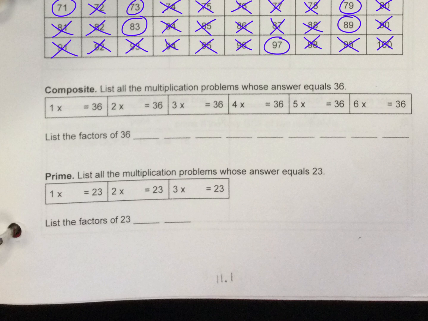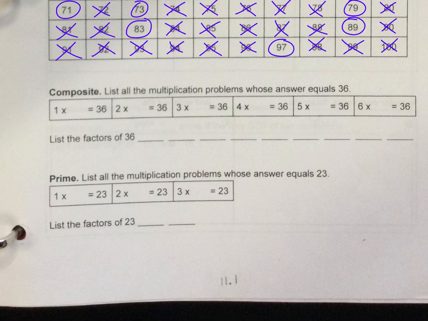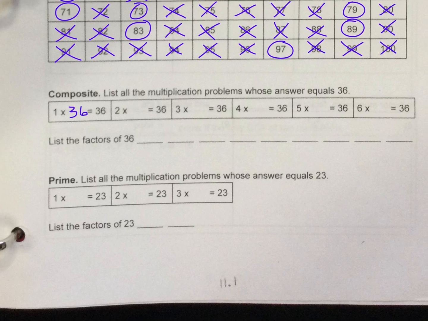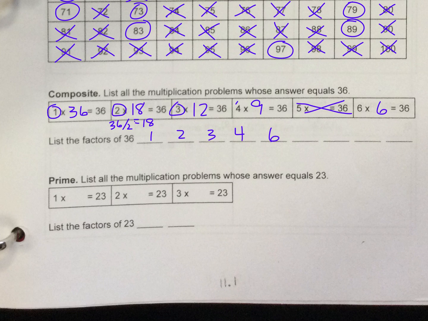All right, now we are going to list all the multiplication problems whose answer equals 36. So 1 times 36 equals 36. 2 times 18. And what you can do is say 36 divided by 2, and it tells me it's 18, okay? 3 times, 36 divided by 3 is 12. 4 times 9. 5, that does not work. 6 times 6. So all the factors of 36. Well, I've got 1, 2, 3, 4, 6. So I went 1, 2, 3, 4, 6.